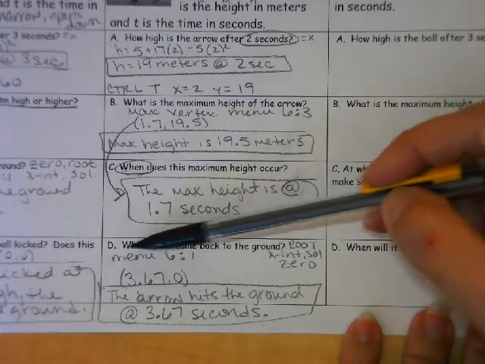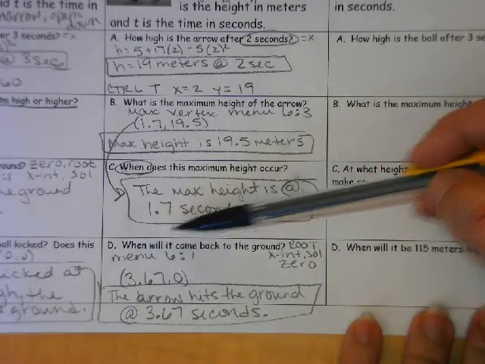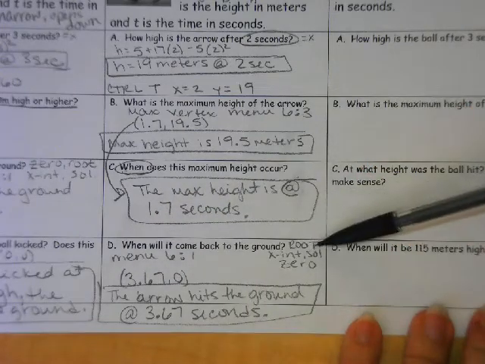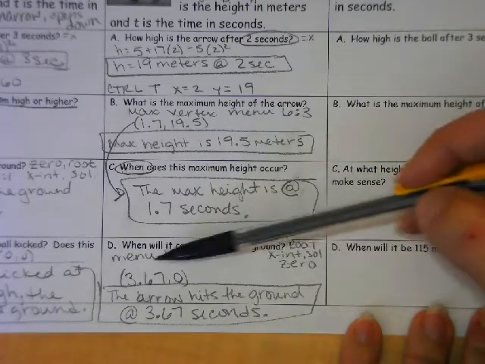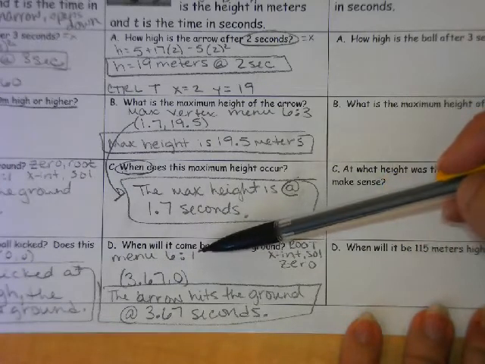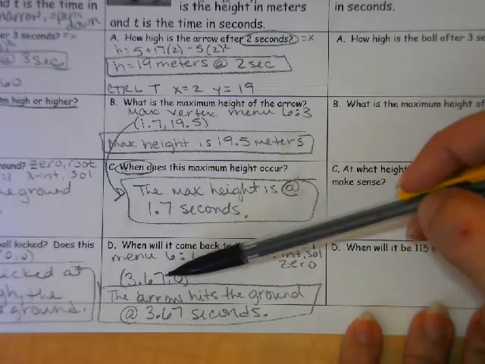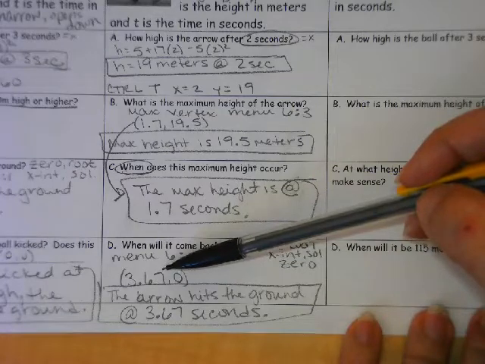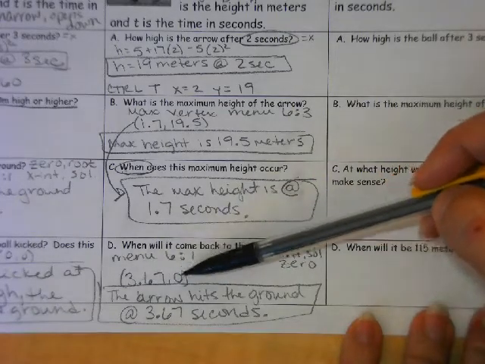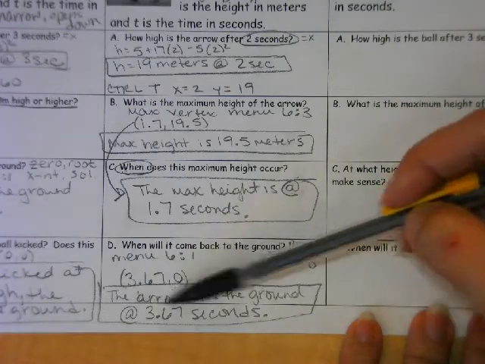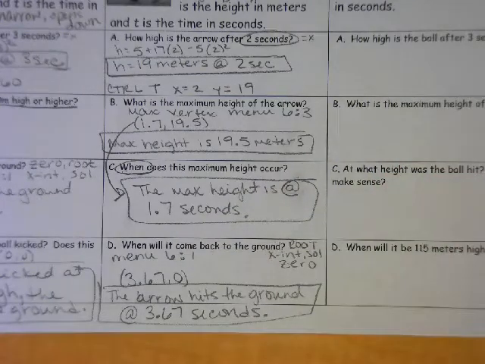When will it come back to the ground? That's an x value, that's seconds. So that's a root, x-intercept, solution, or a 0. You can use menu 6.1. Because if you're looking at the table, it's only going to have whole numbers, and these are not very pretty. 3.670, so the arrow hits the ground at 3.67 seconds. How did you do there? Very nice. Okay, so take a moment now. Let's talk about the baseball.